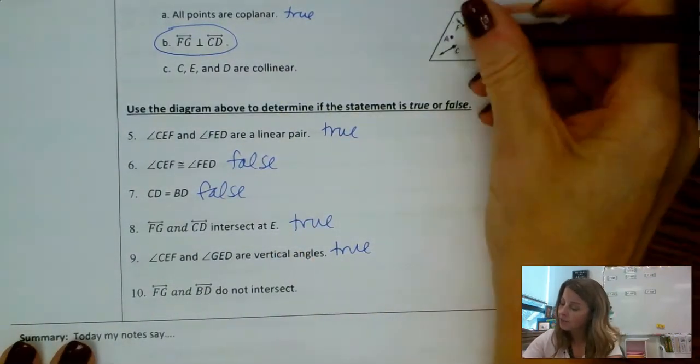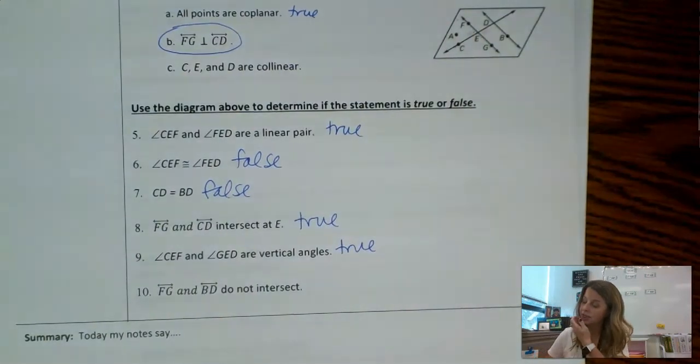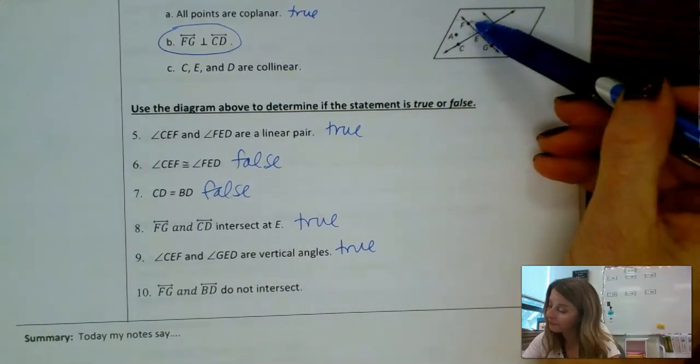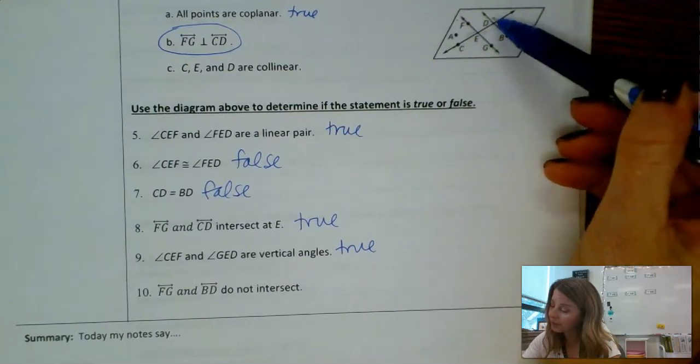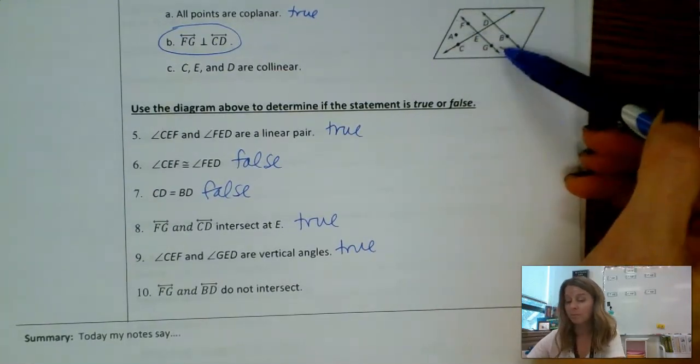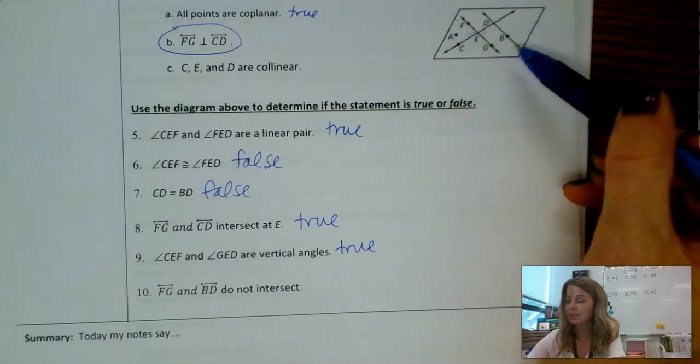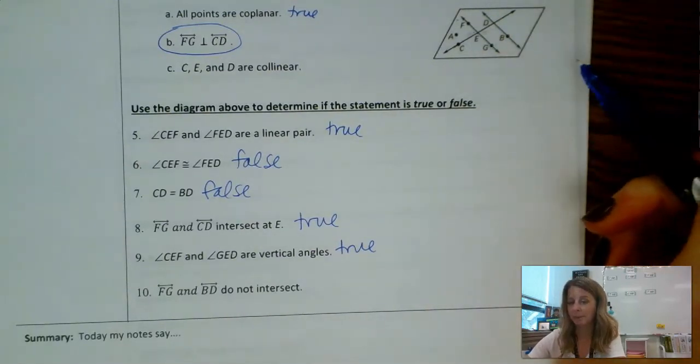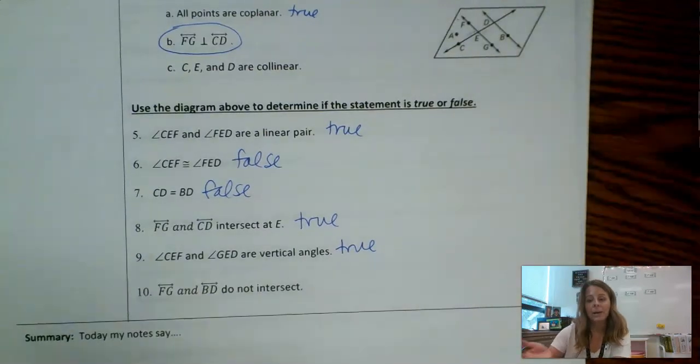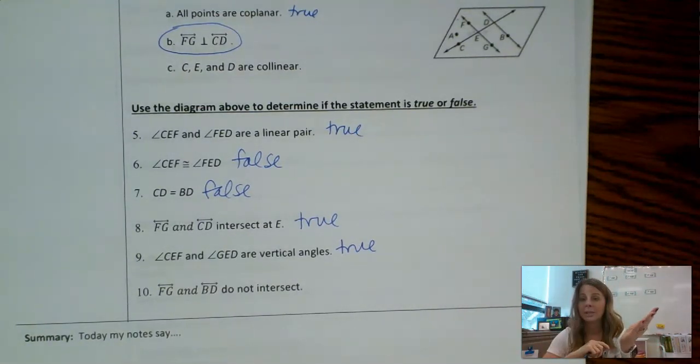Okay. And then finally, line FG and line BD do not intersect. FG is right here, and BD do not intersect. Okay, this is tricky because they appear to not intersect on paper. But how do I know that they don't intersect? One could be slightly angled one way, and the other could be slightly angled that way, and then they could eventually intersect further on down the plane. So unless I know they're parallel, then I can't assume that they will never intersect.